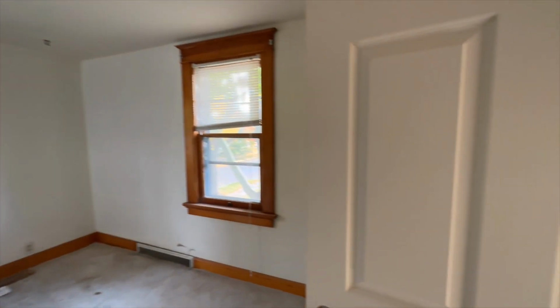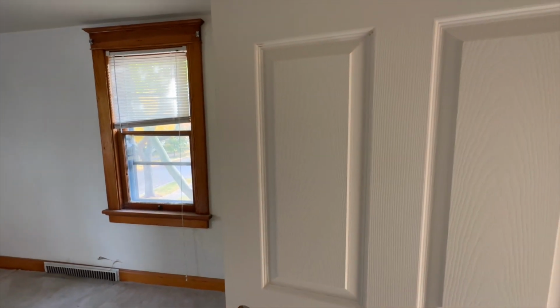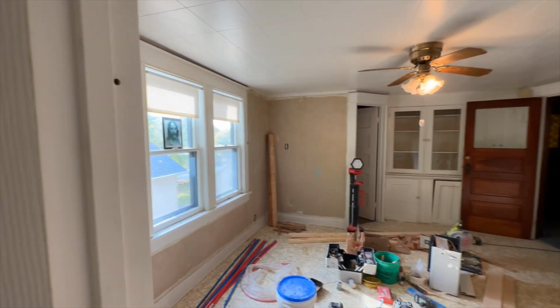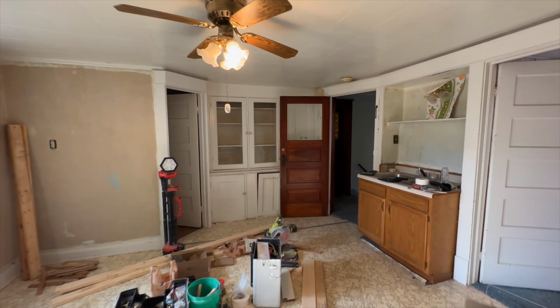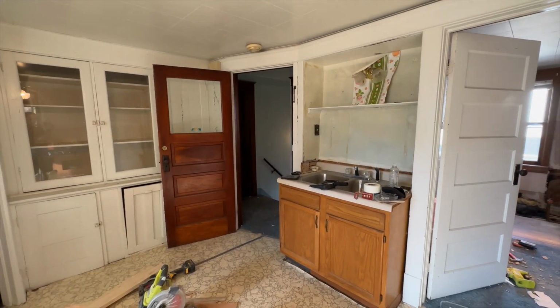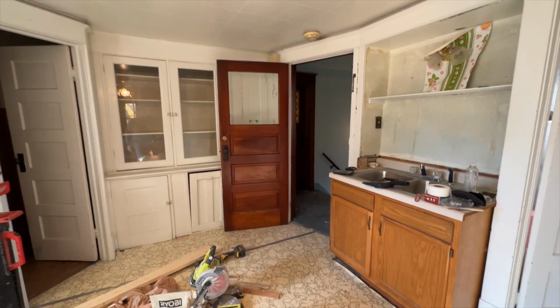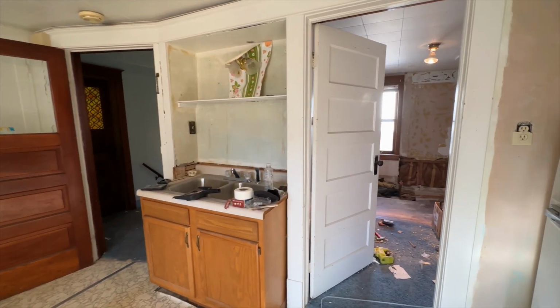So this apartment before was a 1-bedroom apartment, now will be a 2-bedroom apartment. Also here we're gonna put vinyl plank everywhere, so it's clean, easy to clean, easy to maintain.